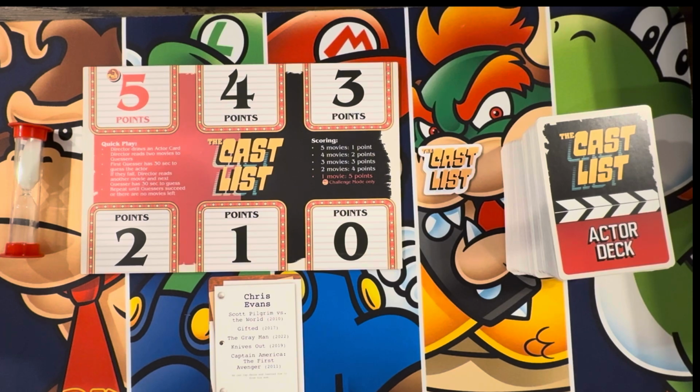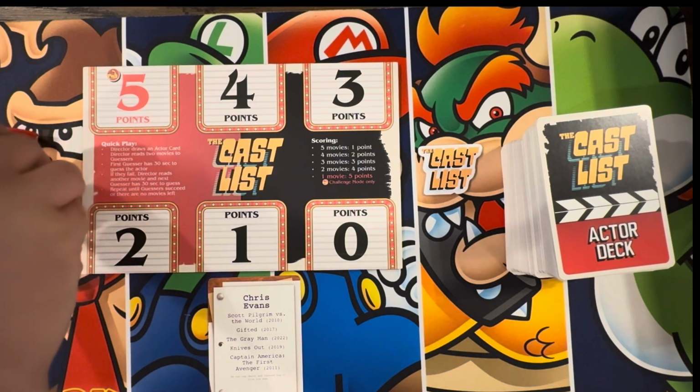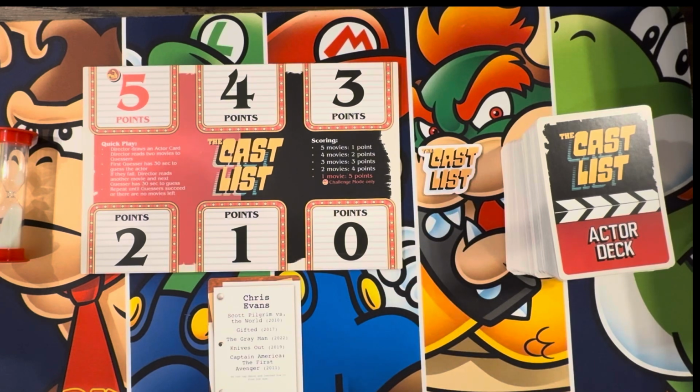So in this case, I would give two movies to the guessing team. Now, if we're doing challenge mode, it would be one movie. But for this, I would go with The Gifted from 2017 and The Gray Man from 2022. My opponent, the one with the player marker, would then have 30 seconds to make their guess. If they are unable to guess, then their player marker would move to the next member of the team, and then I would give a third movie.